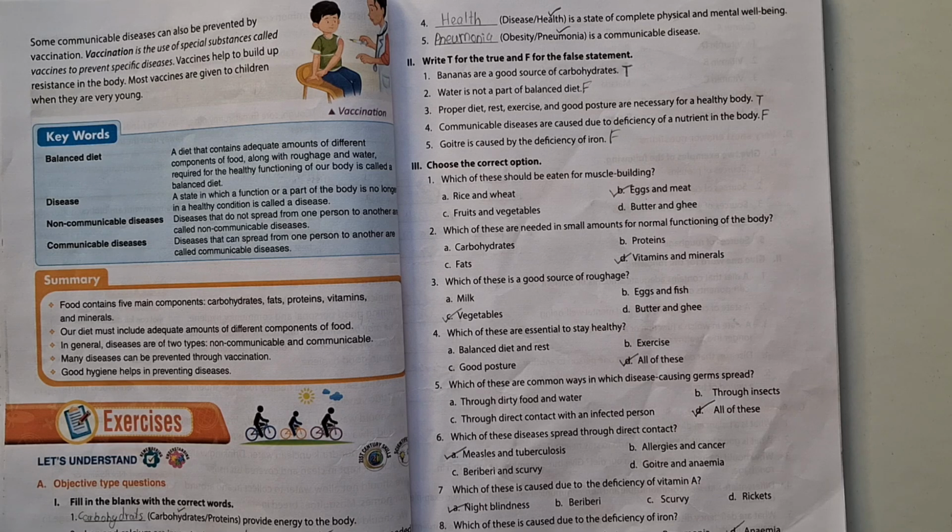D option, correct option. Sixth one, which of these diseases spread through direct contact? Measles and tuberculosis. Okay, this option, correct option. Seventh one, which of these is caused due to the deficiency of vitamin A? Night blindness. Okay. Eighth one, which of these is caused due to the deficiency of iron? Anemia.